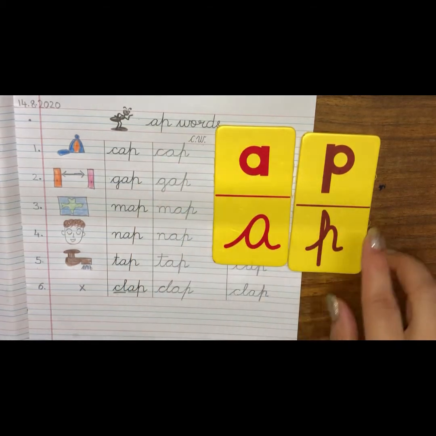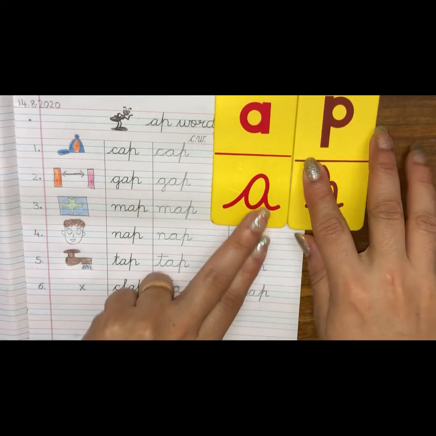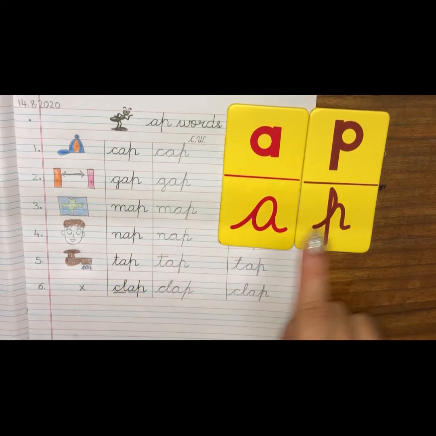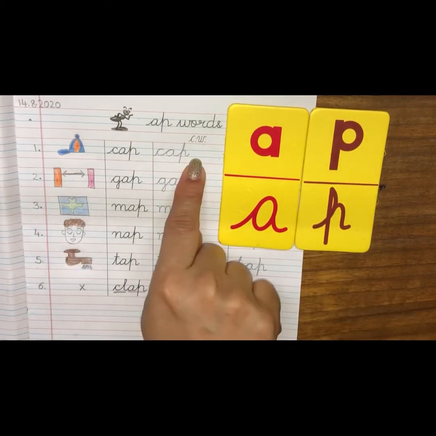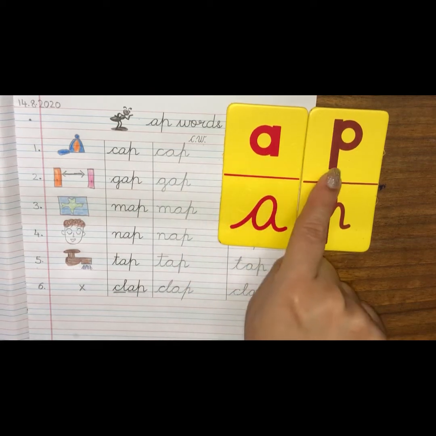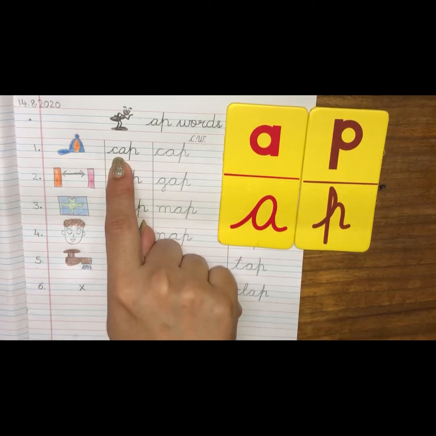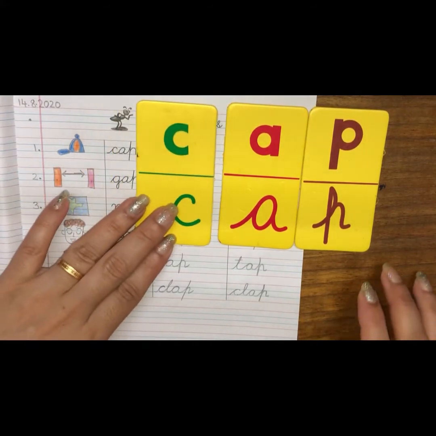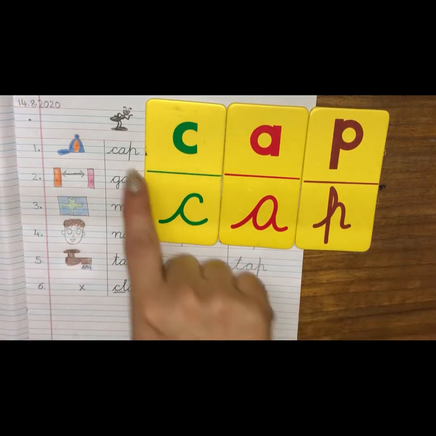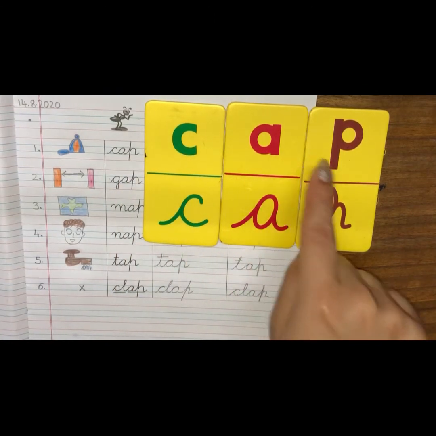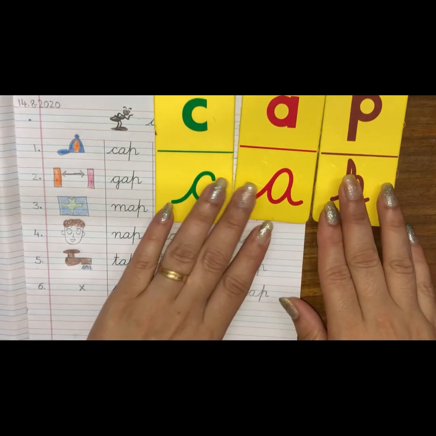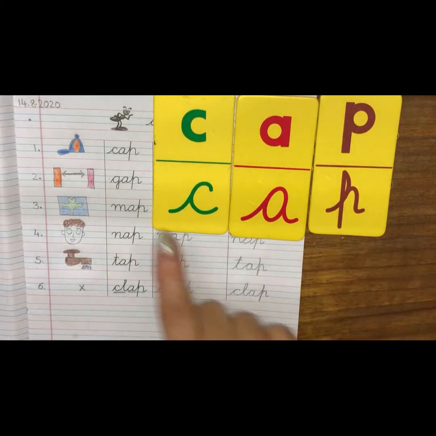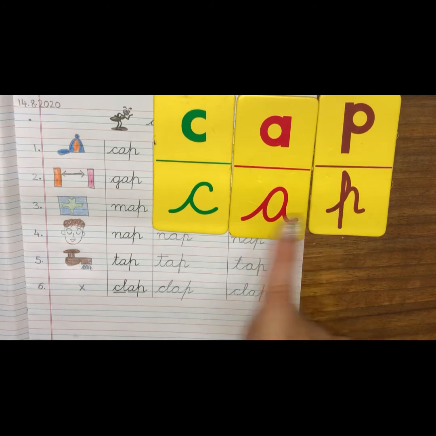First, "ap". So, A and P, "ap". Now, let's get started with our first word. Cap. So, "ap", we need the first sound, which is now K. So, let's join K. So, K, "ap", cap. Okay? Cap. Done.